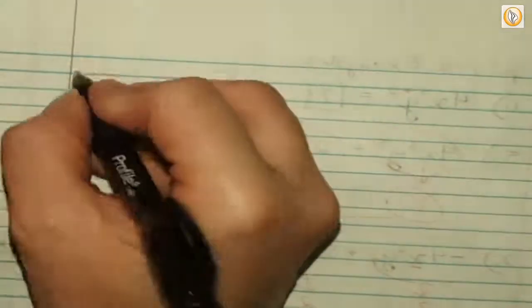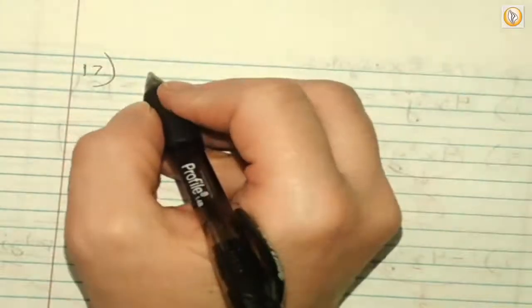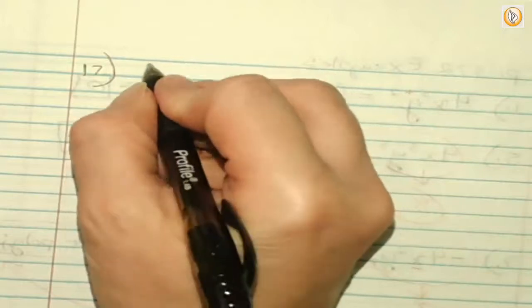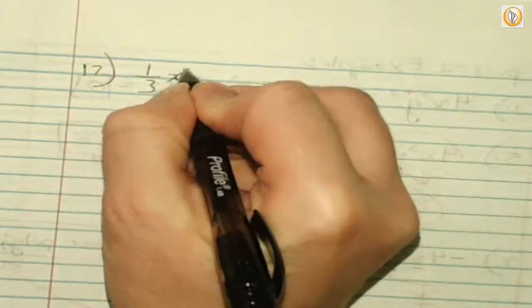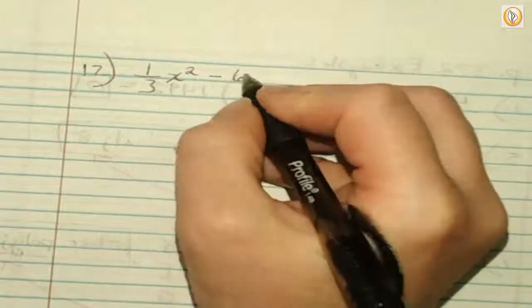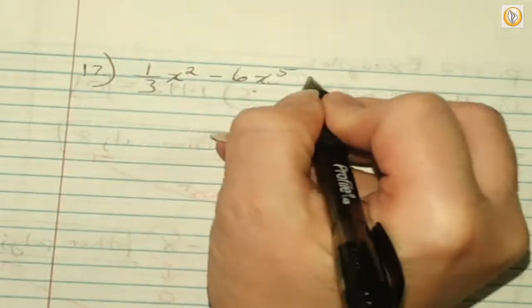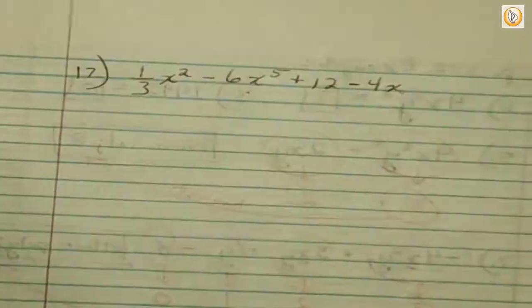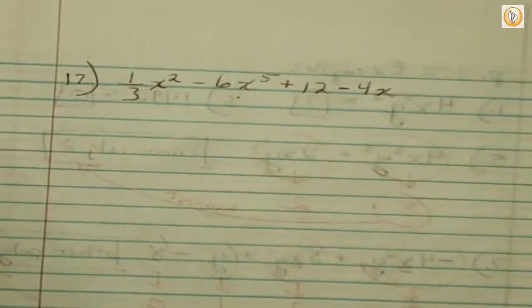Okay, last one, let's look at 17. Oh, that's ugly. Let's do it. One third x squared minus 6x to the 5th plus 12 minus 4x. All right. Read the directions. Ariel, I'm writing it down right now. Just give me 1 second.